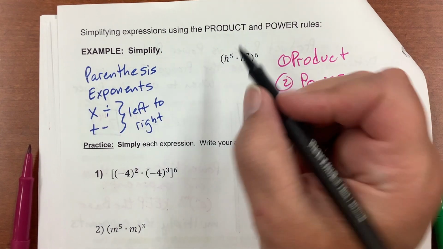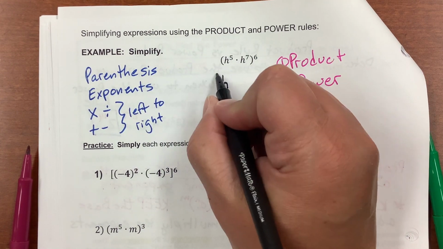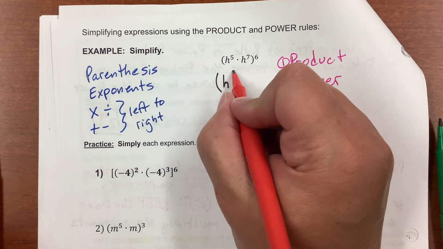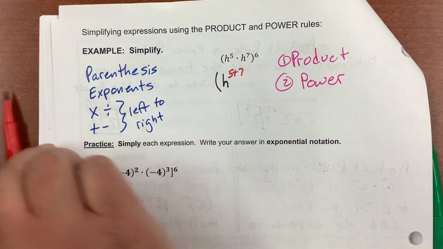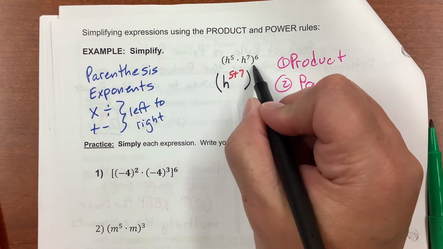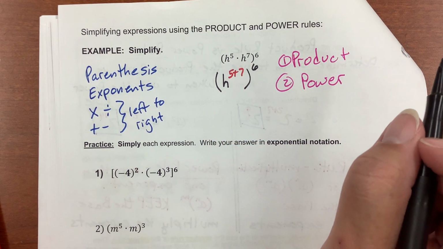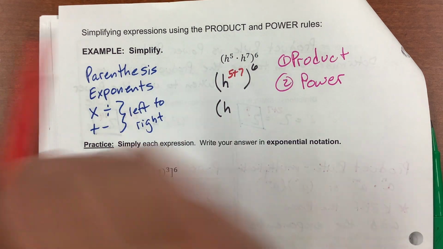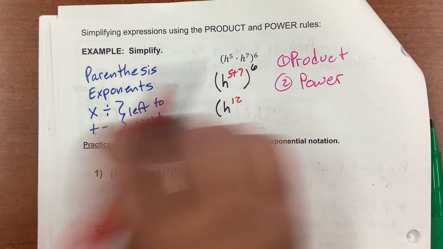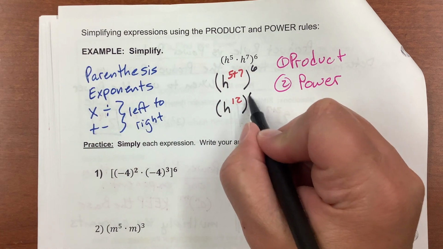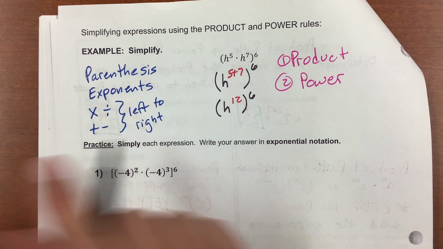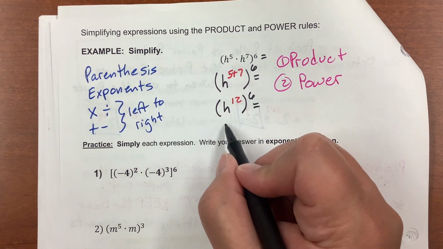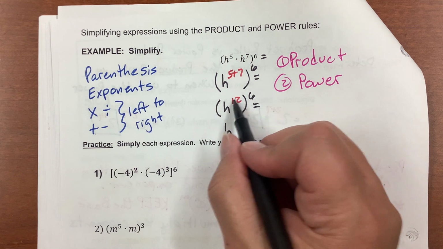So keep the base, h, and I'm going to add 5 plus 7. And when I'm done, I'm keeping the parentheses for now, but they will eventually disappear. I have h, 5 plus 7 is 12. And then on the outside, I still have that little 6. So I'm going to keep the base h. Now I'm going to multiply 12 times 6.